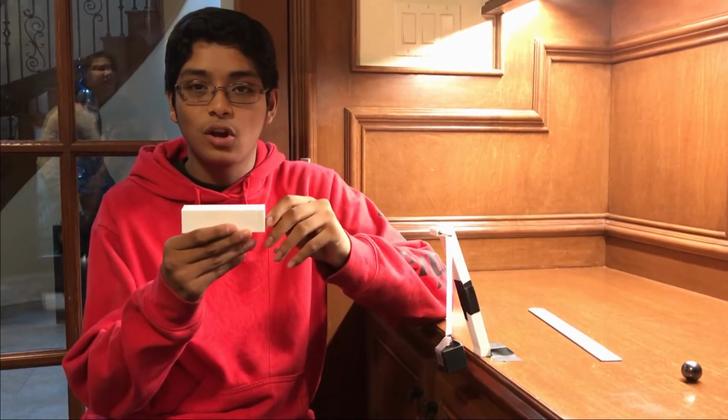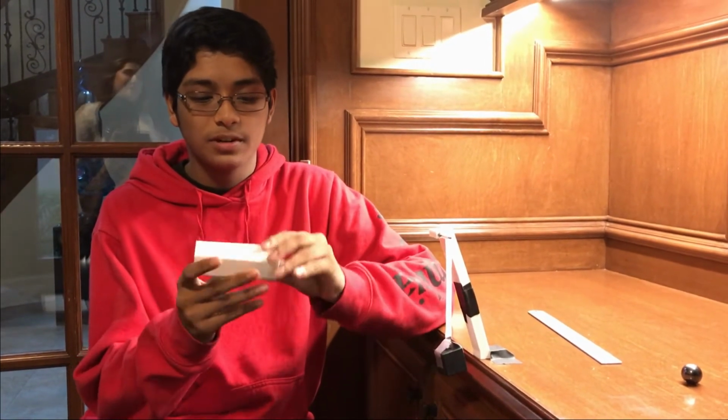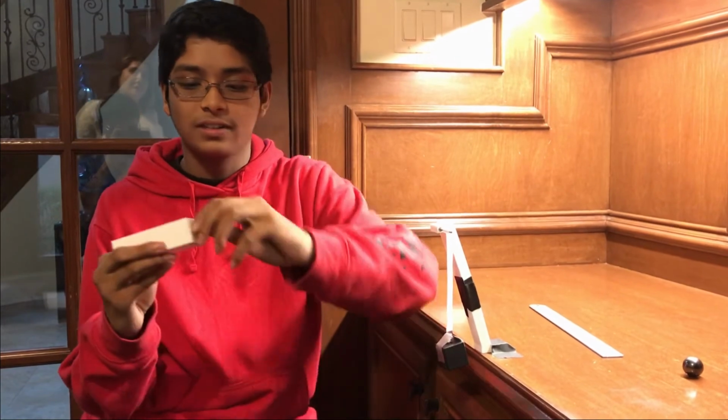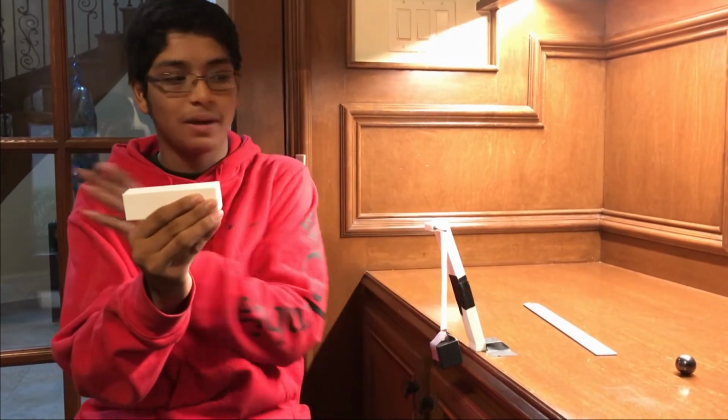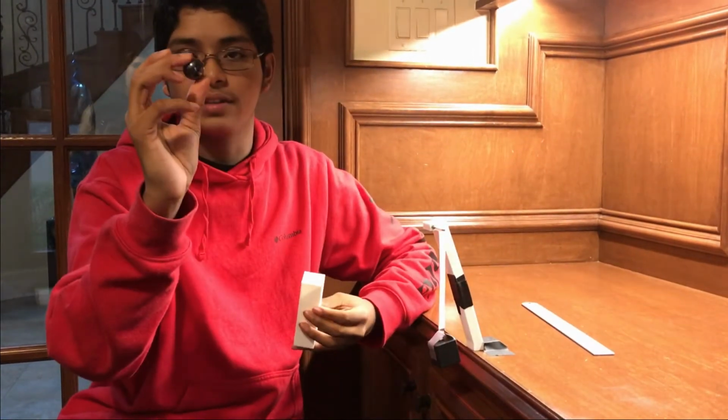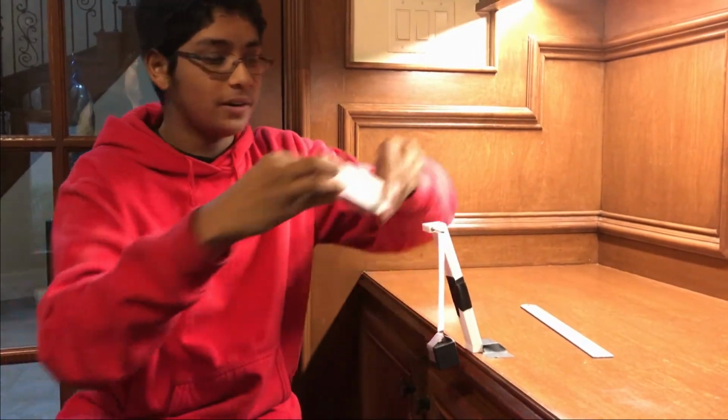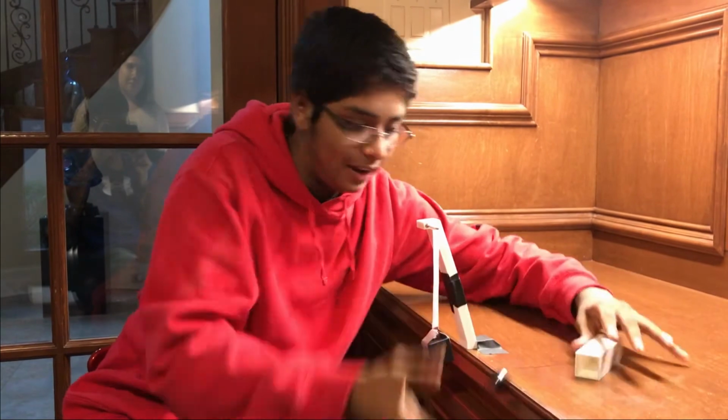So this is the launcher we used in our Ballistic Pendulum project. It consists of 3D printed parts. There's a launching pad that's connected to this rod, and in between them there's a spring, so when you pull it back and release, the launching pad moves forward. This is our projectile. It's a black ball. If we put it in, we can pull back, and it gets launched out.